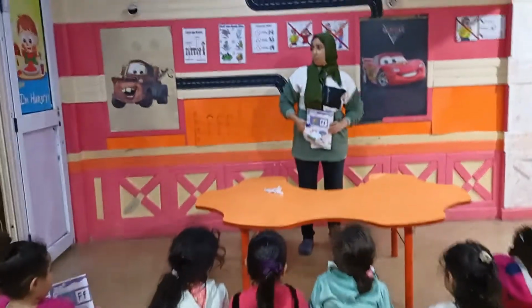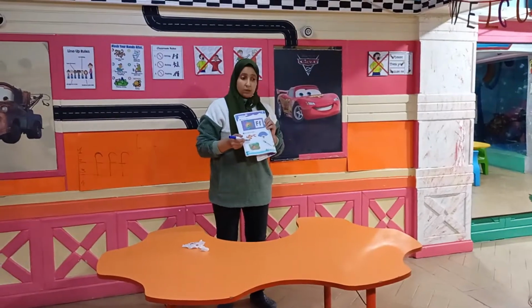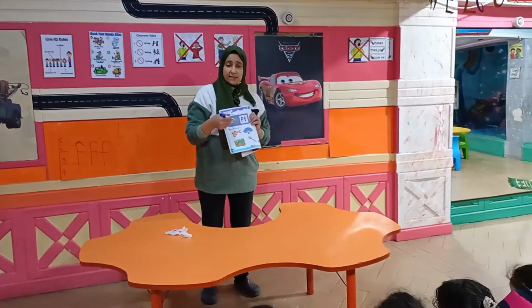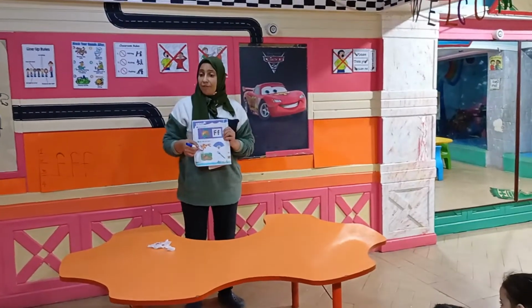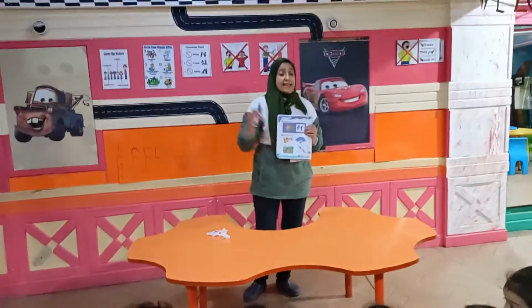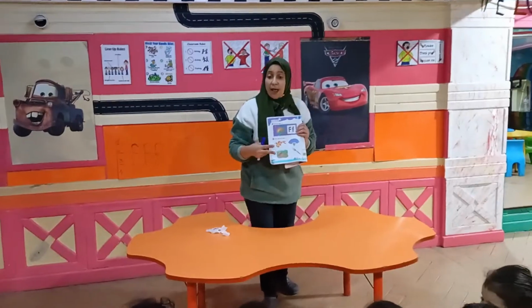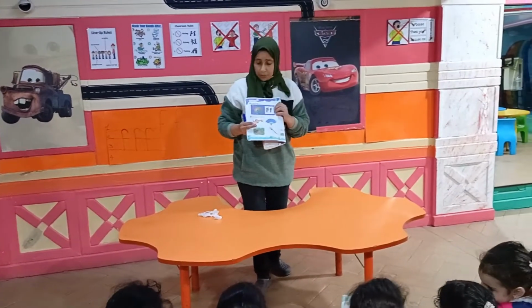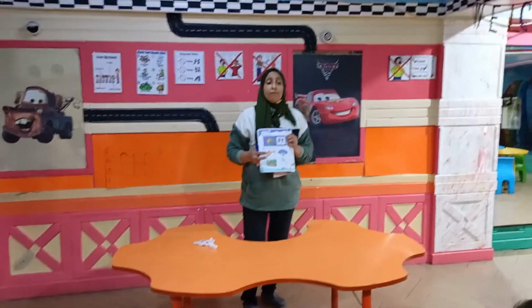And now, what's the first figure? Fish. This is what? Fish. This animal lives in the sea and has fins and a tail to swim. Its name is fish. Fish.